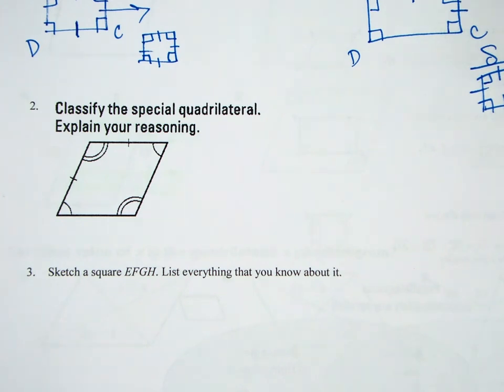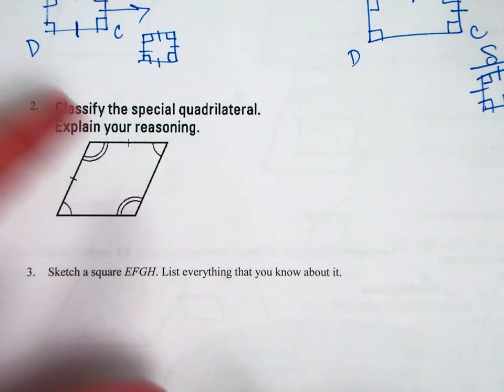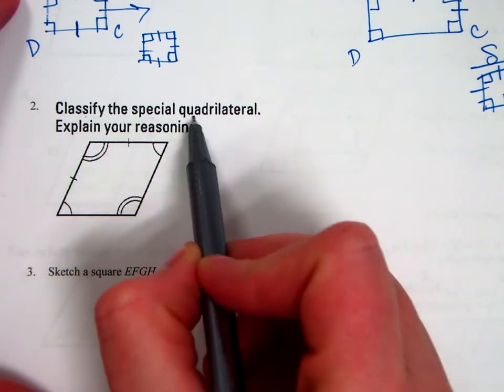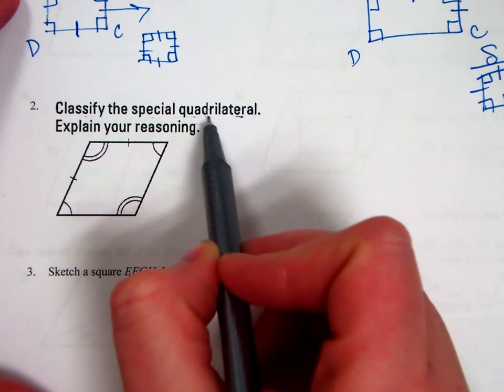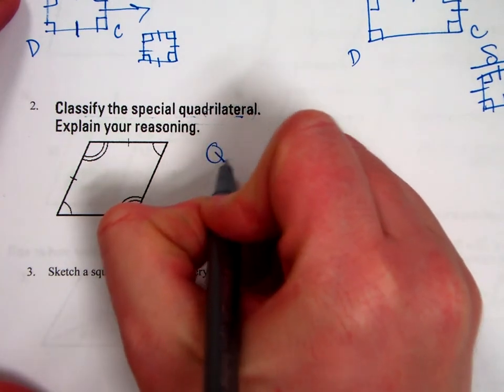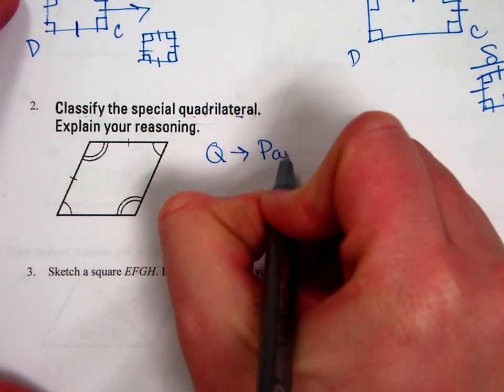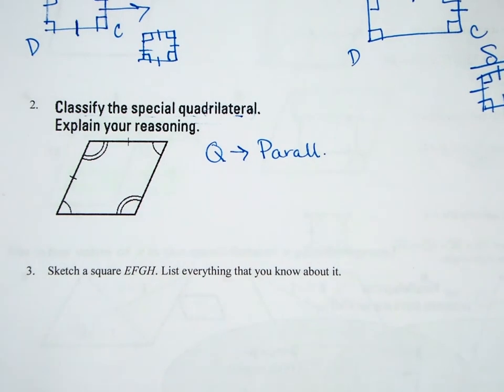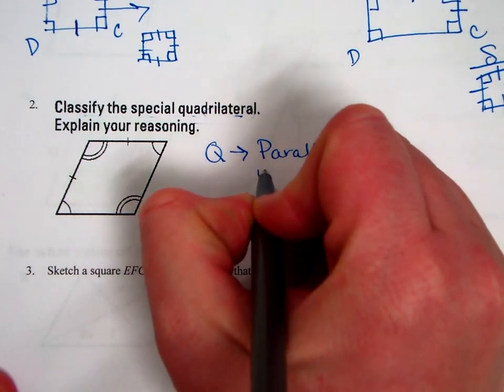Hold on. Class minus special quad. We start with the quadrilateral. Is this a parallelogram? Yes or no? Yes.